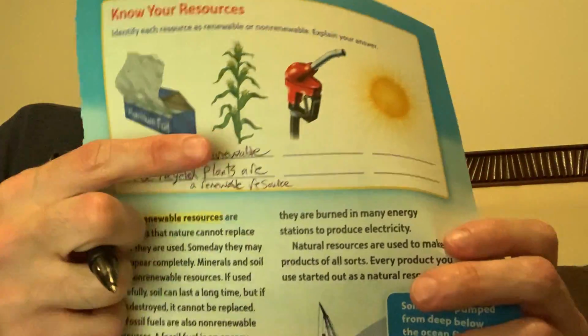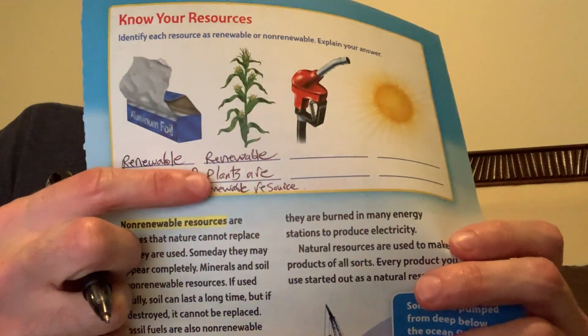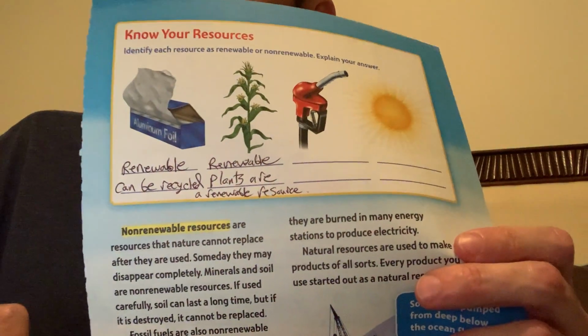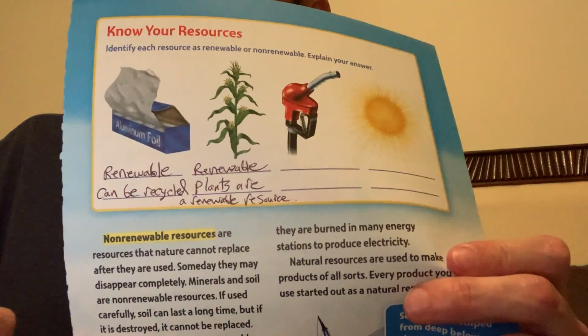Plants are a renewable resource. Kind of hard to fit in there. So I said renewable again because plants are renewable resources, and corn stalk is a plant.